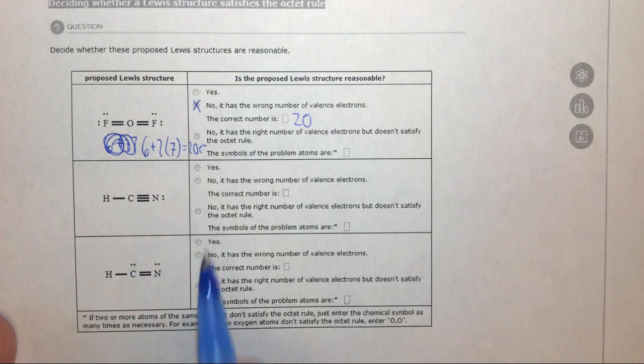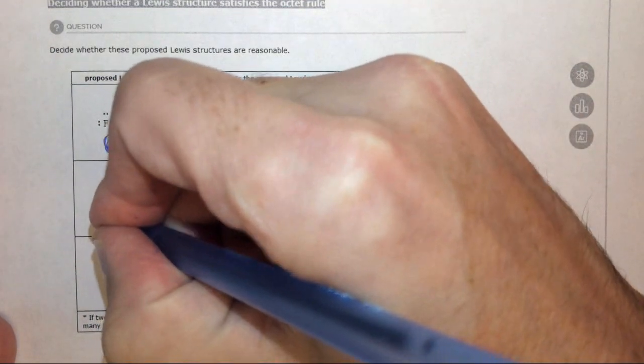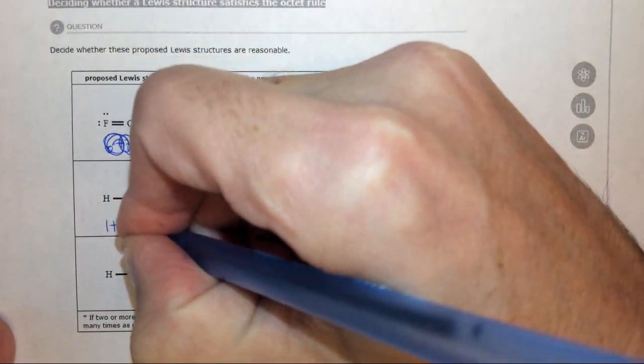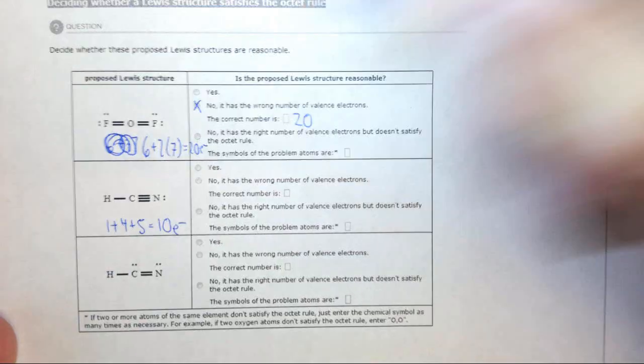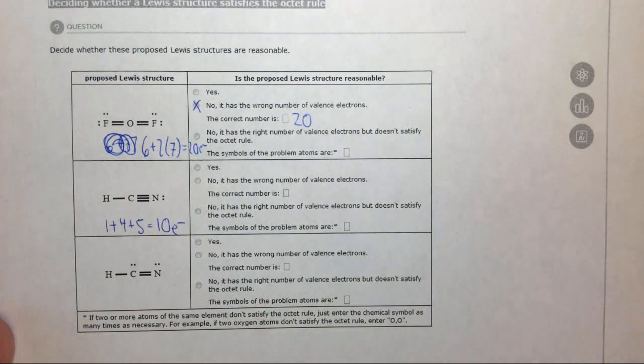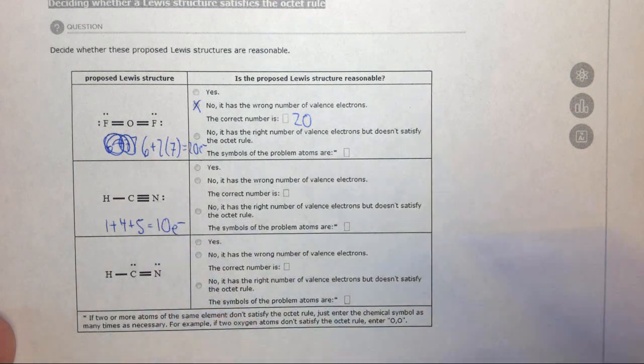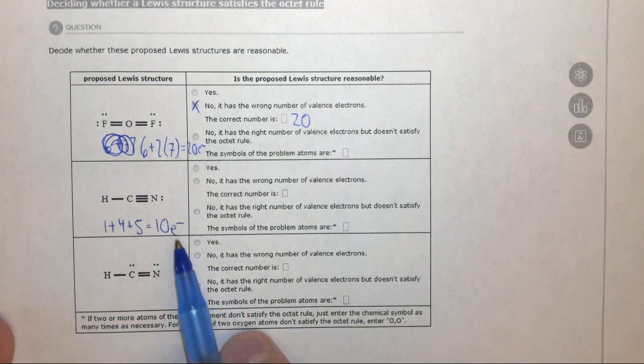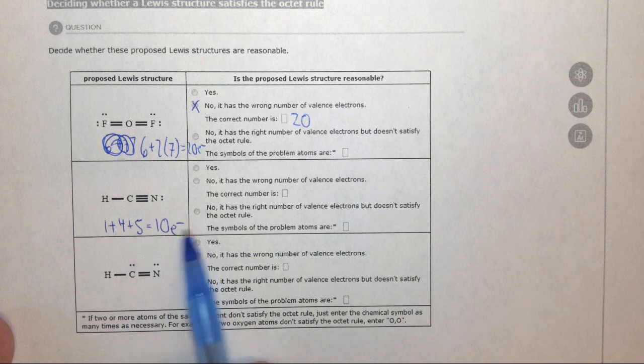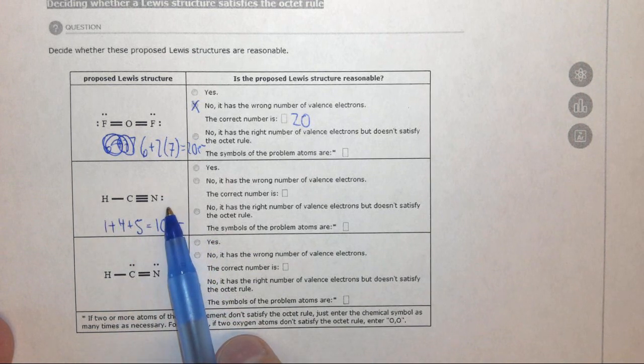In this case, we have HCN, which is 1 plus 4 plus 5, which equals 10 total number of electrons. If we look here, there's 2, 4, 6, 8, 10. So the first step to writing a Lewis structure is counting the number of valence electrons, and we have 10 electrons, and we've placed 10 electrons.